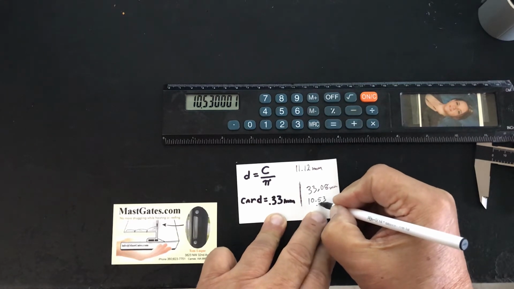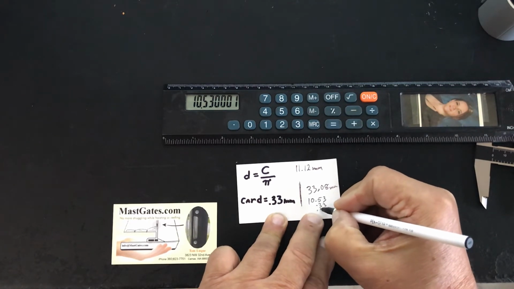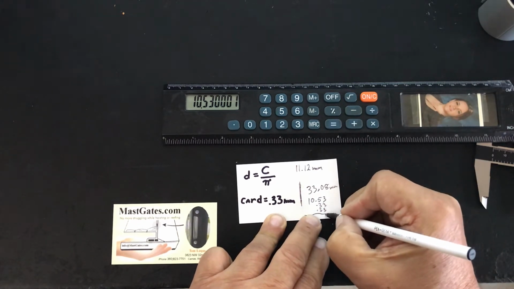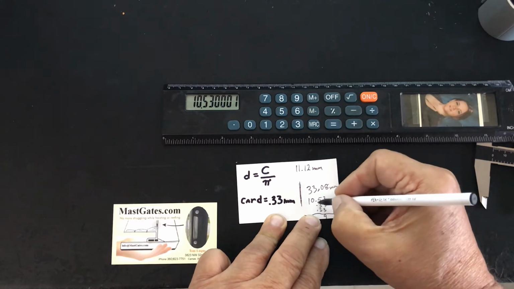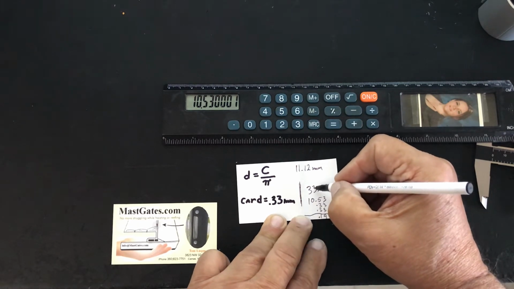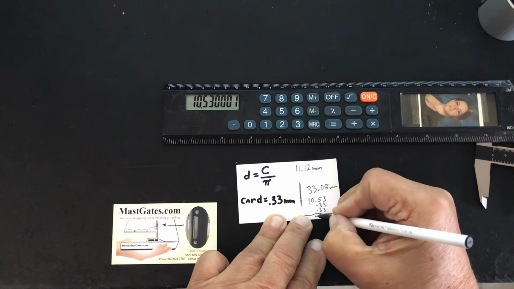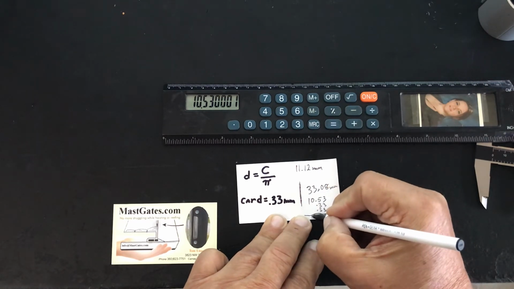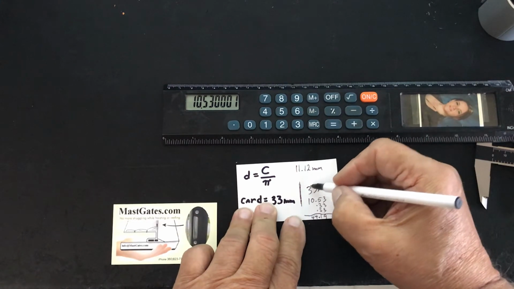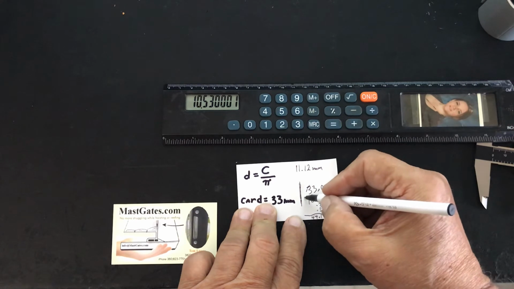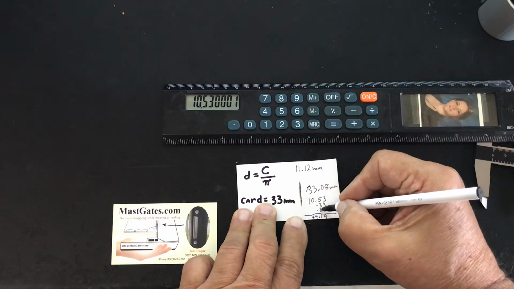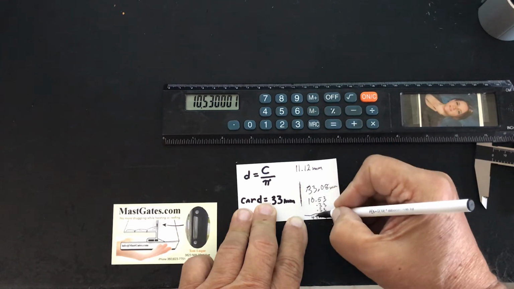add 0.33, 0.33, and what would we get? Oh, what am I doing? I accidentally added up the wrong numbers. 3 is 9, 5, 6, 7, 8, 9, 10, 11. Carry the 1.